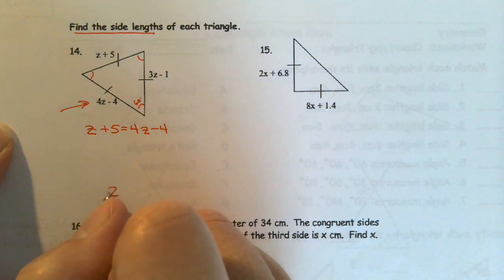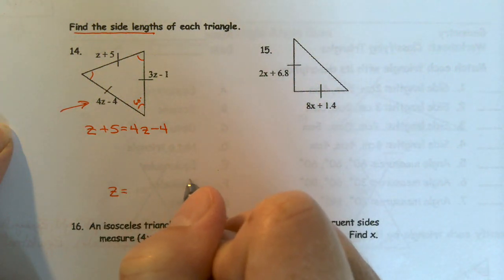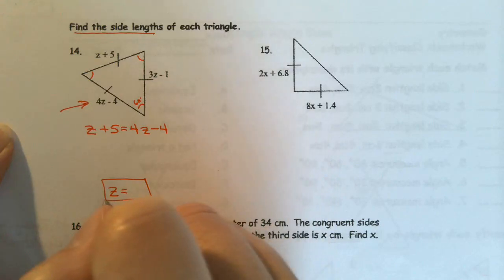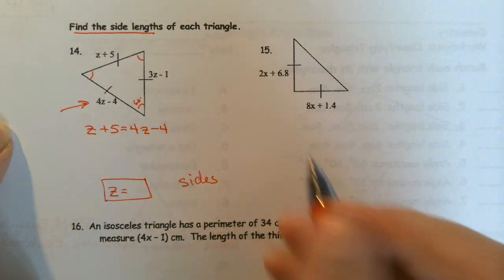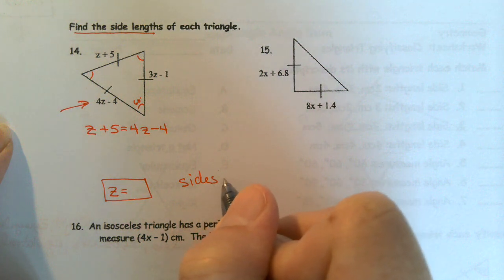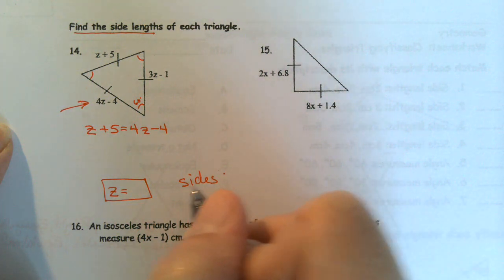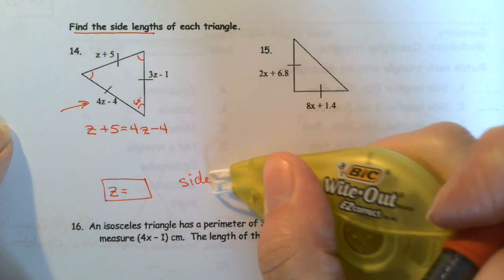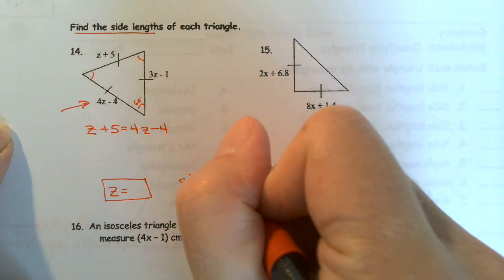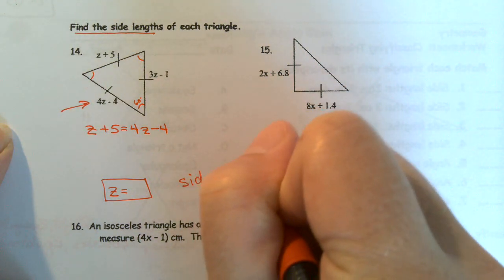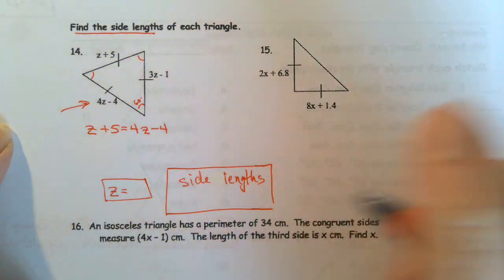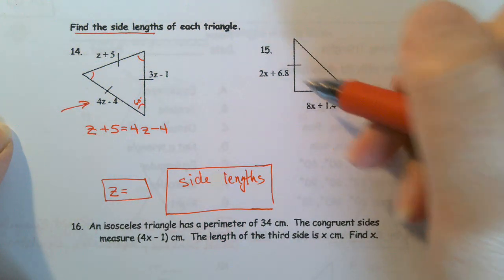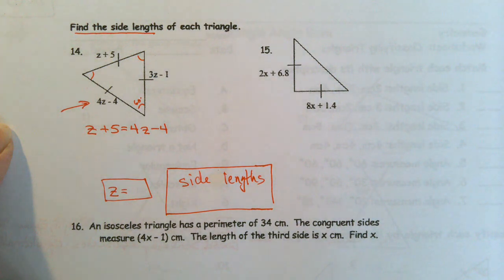So you're going to have a z equal, and then so I'm going to mark that here, and then you're going to have the length of the sides. Now, all three of these will be the same, and that's not always the same. So we'll say side lengths. Okay, so you have two spots that you need for answers here. I just wanted to remind you of that. This one's an isosceles triangle, so these two are going to be equal to each other.